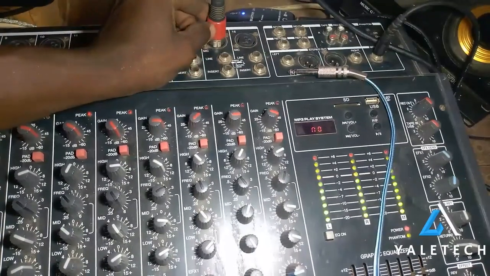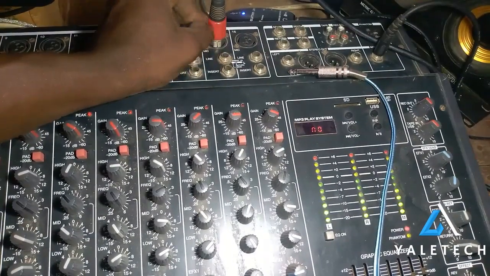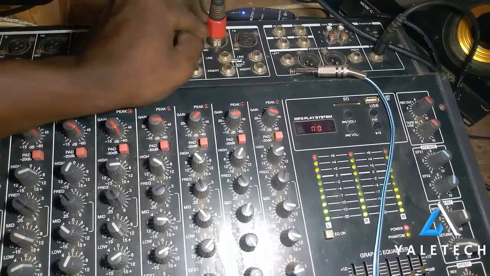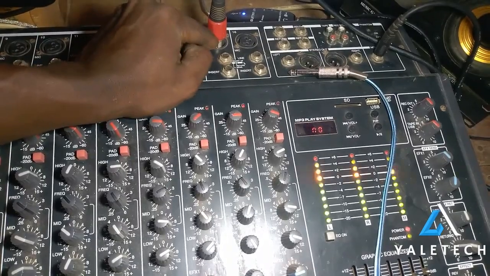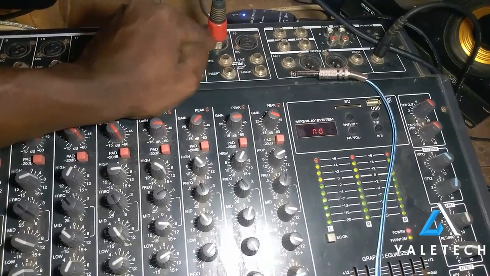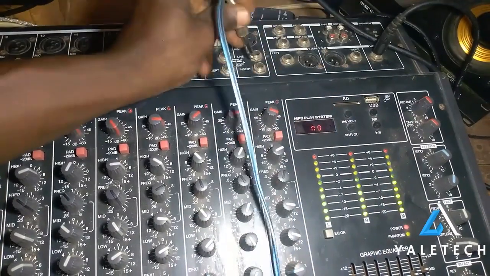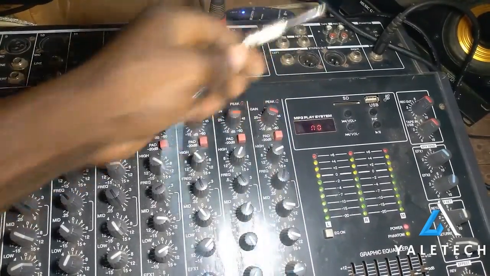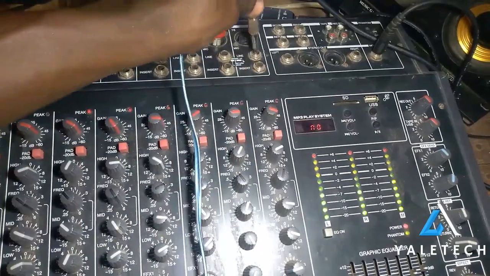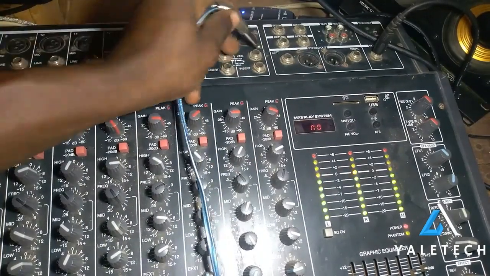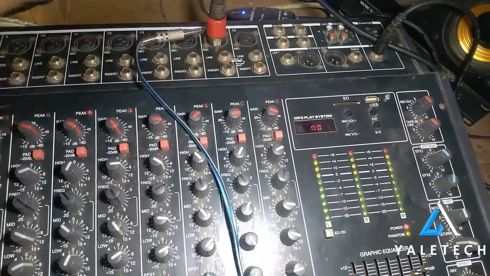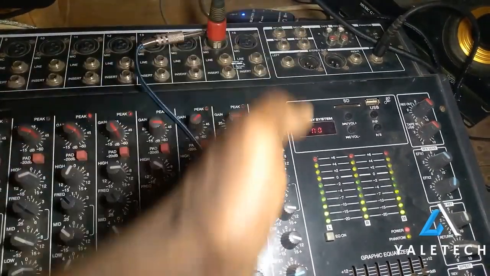It's just that the kind of plug you can use there is XLR. Something like this is what you're going to use, an XLR plug. This is the microphone I'm making use of, connected to my XLR port. In case you want to make use of your line, then you need something like this, a jack plug. So you can either plug in through your jack plug or your XLR plug. Any of the two you can connect. We are just using this line 16 as a case study.